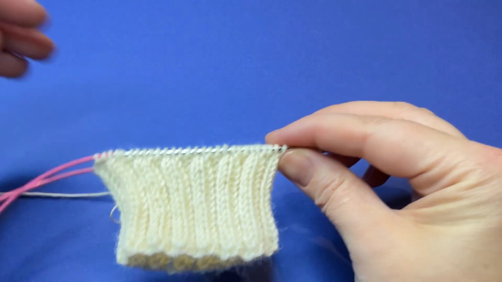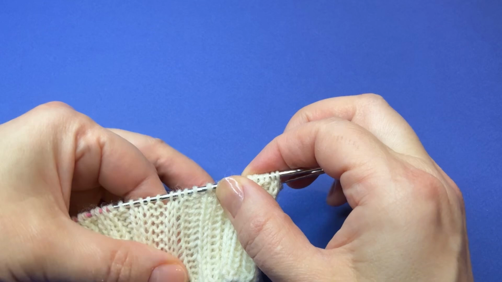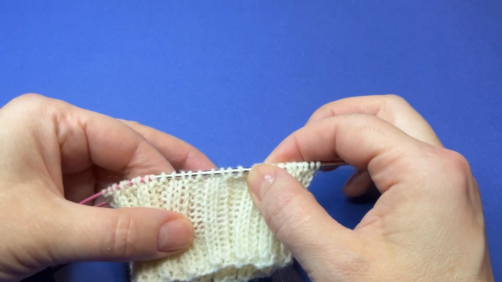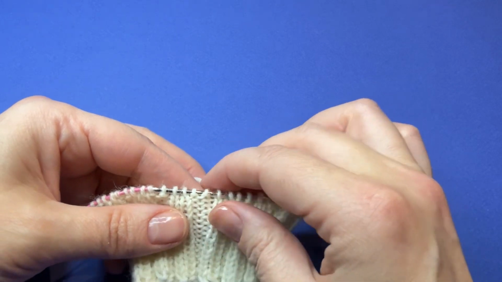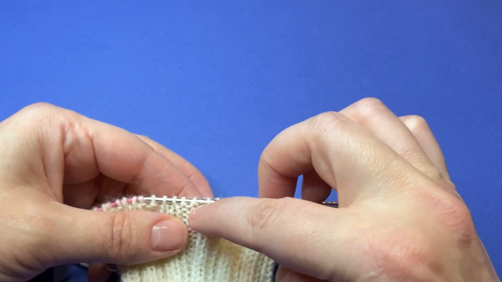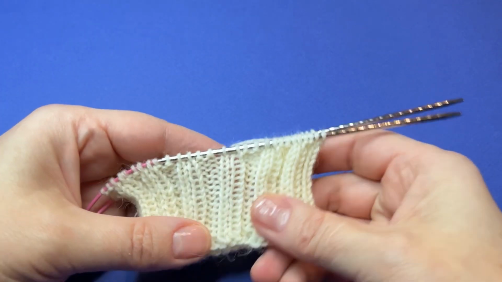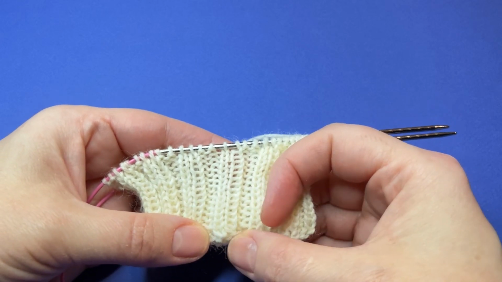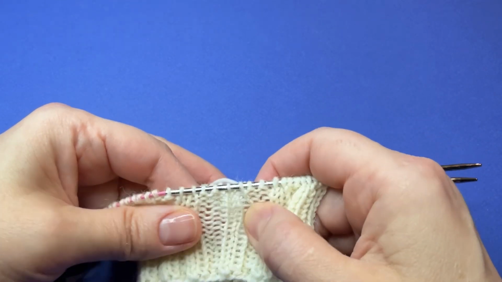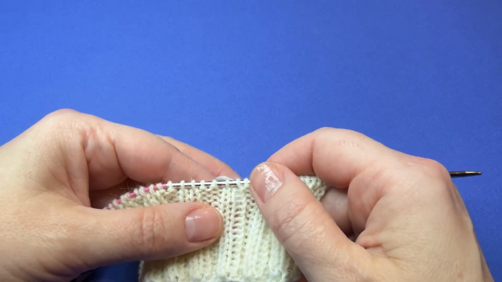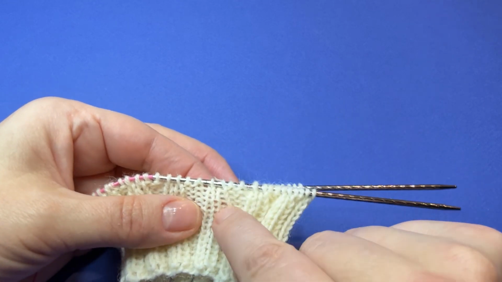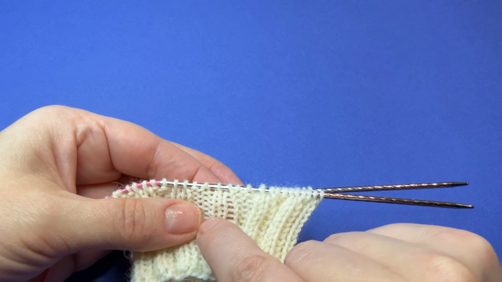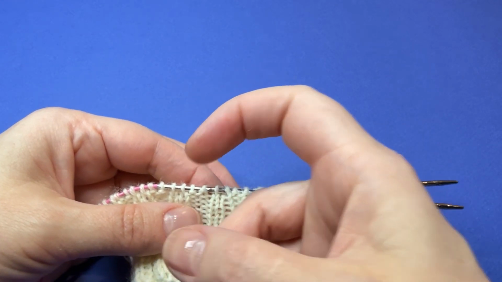In the end we have fabric that looks more or less like this. On my example I have here rib stitch, but I want to show you that the base of the knitting fabric is stitches, and stitches are basically loops, and loops look like, you see, like this.